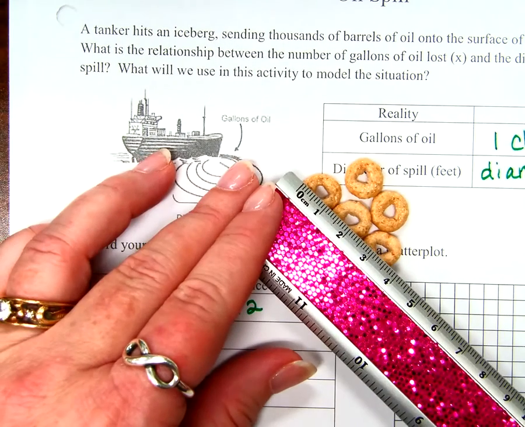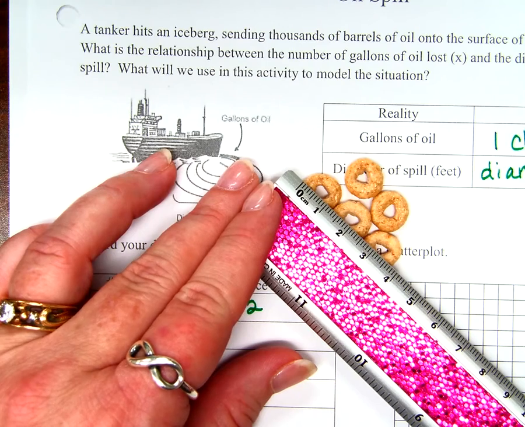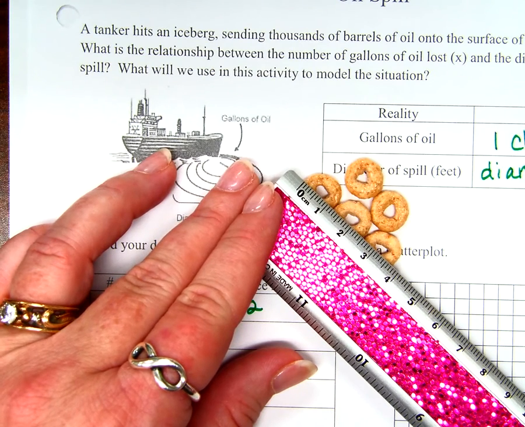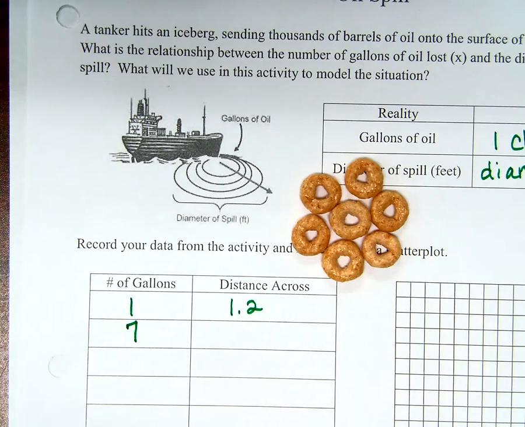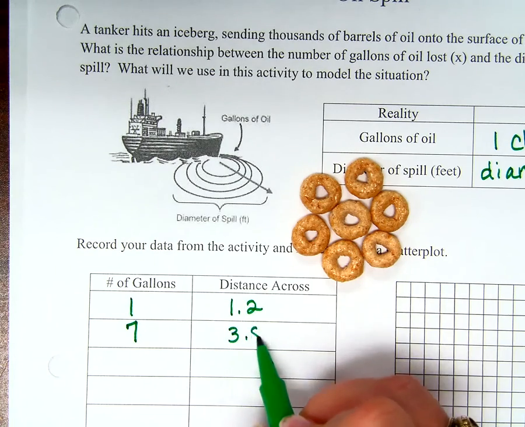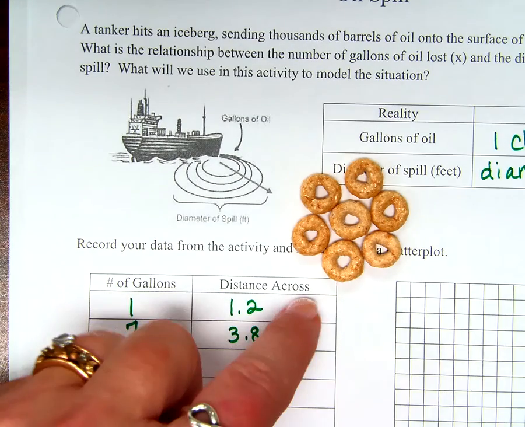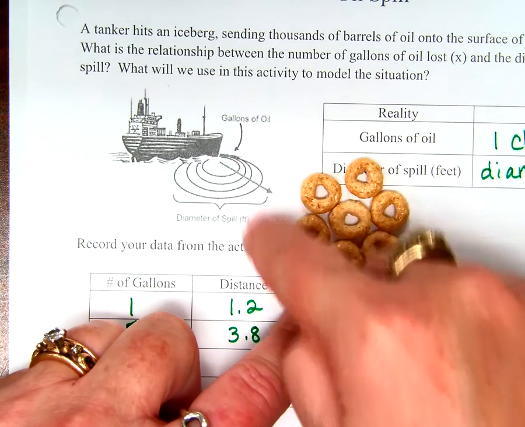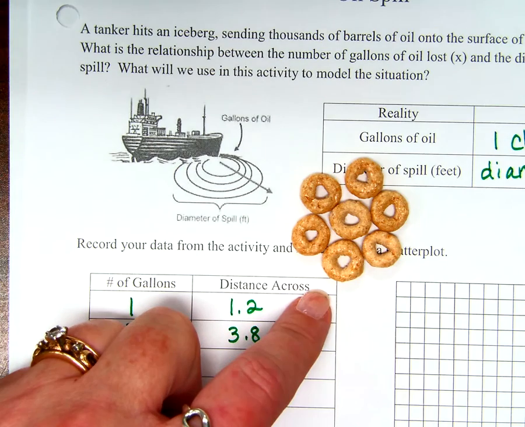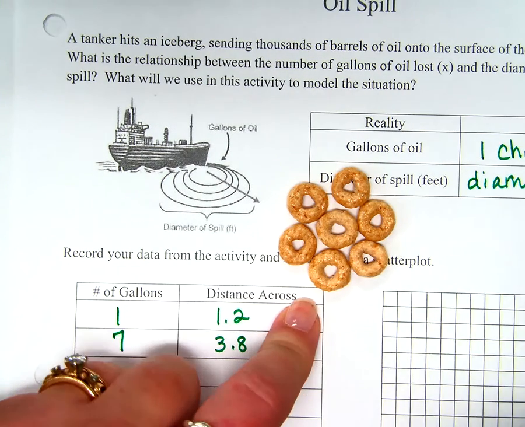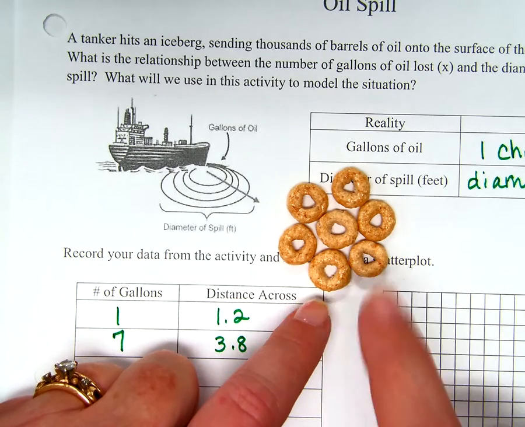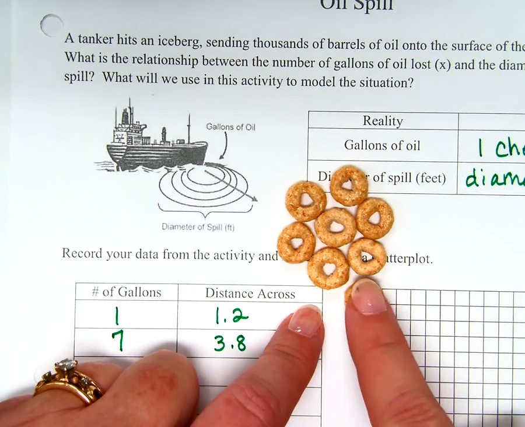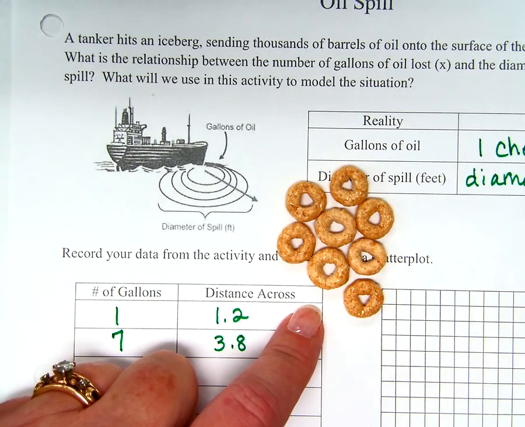What's my diameter? 3.8? We okay with 3.8? Okay. So 3.8. And I'm going to continue adding Cheerios around the edge to make another circle. I would recommend that you count as you go, because right here 7's not a big deal, but you're going to get up to 60 and 70 Cheerios. You don't want to be individually counting all those. So start with 7, and the next one is 8, and the next one is 9, and so on. Do you see what I'm saying? Okay.